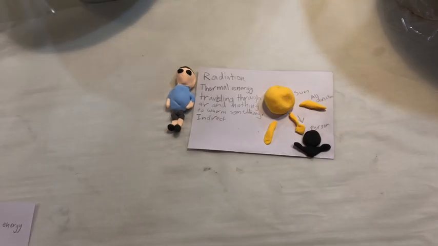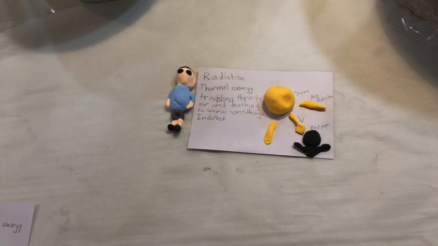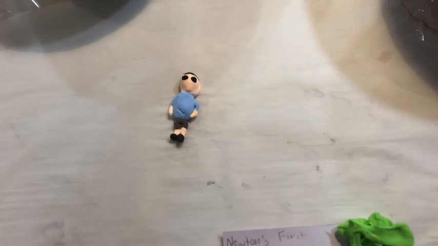Now we have radiation. Radiation is when energy is moving through an air or vacuum-like space. It is an indirect form of heat transfer and is when it is not touching and goes through electromagnetic waves through the air. For example, the heat from the sun travels through the vacuum of space, then the air to hit your skin.